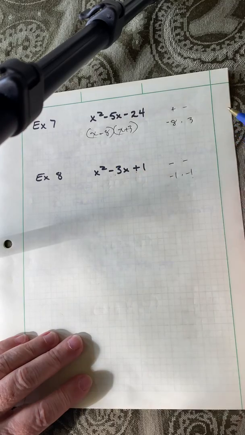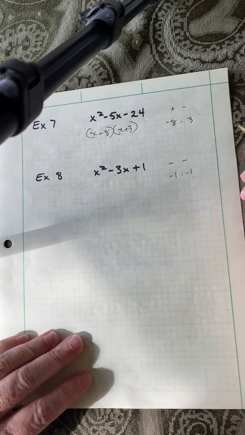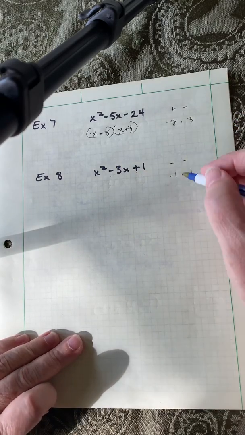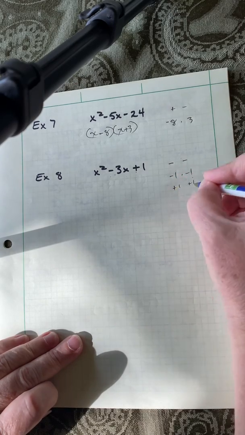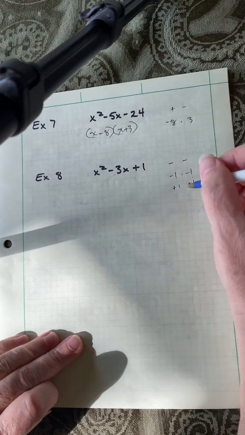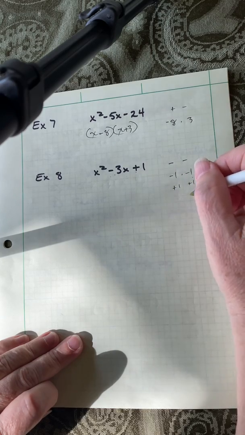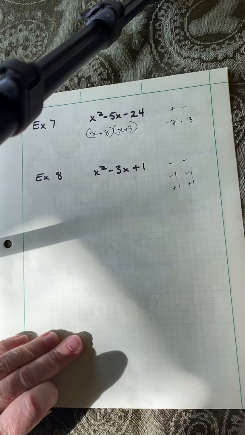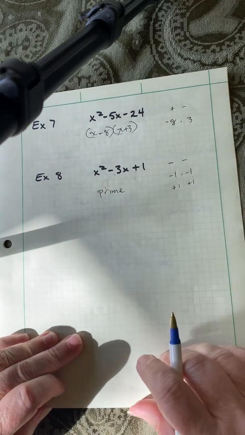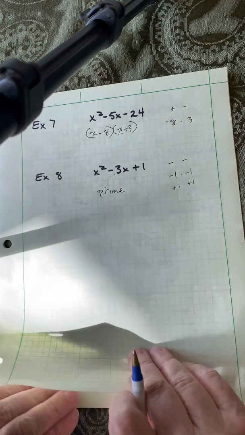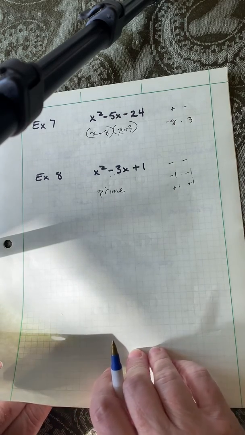not this one here. And there's times I've had students go, well, it's +1, +1. Well, if I multiply a +1 and a +1 together, yes, I do get that +1 here, but add them together, it gives me a +2. I can't do this one. This one is prime. We cannot factor it. In a few chapters, we'll figure out what to do with it. But right now, just write down prime.